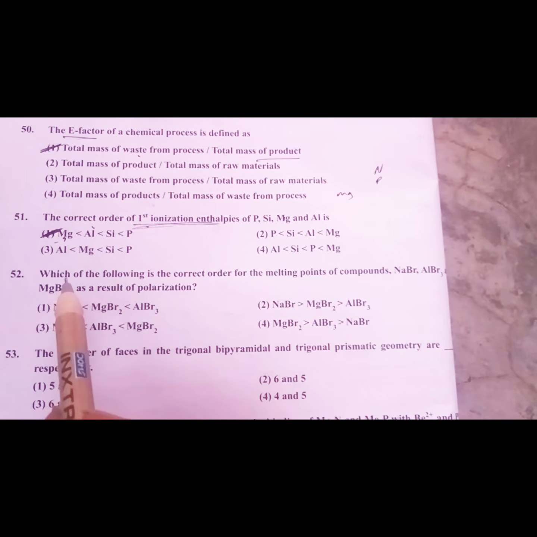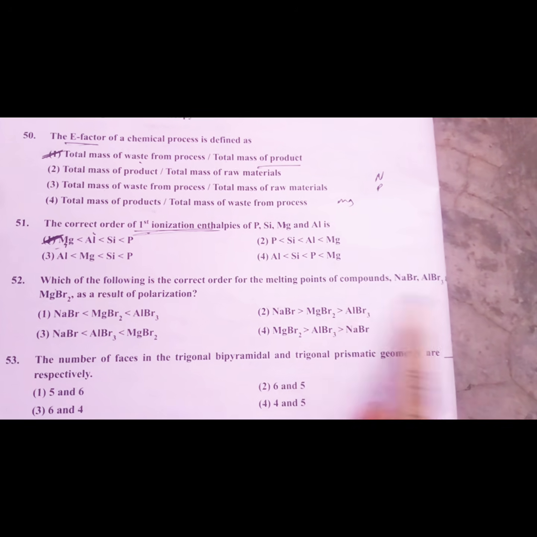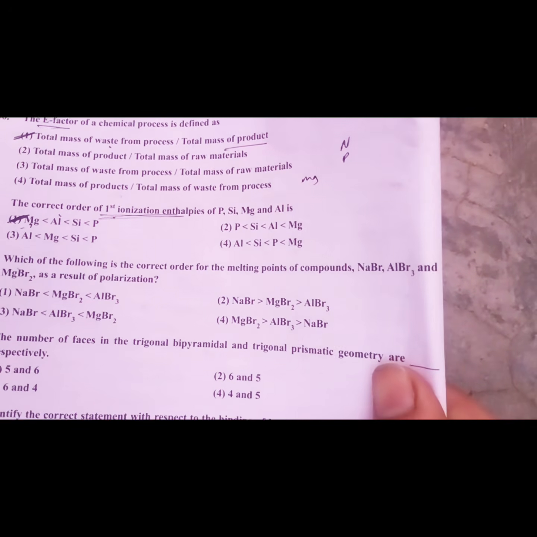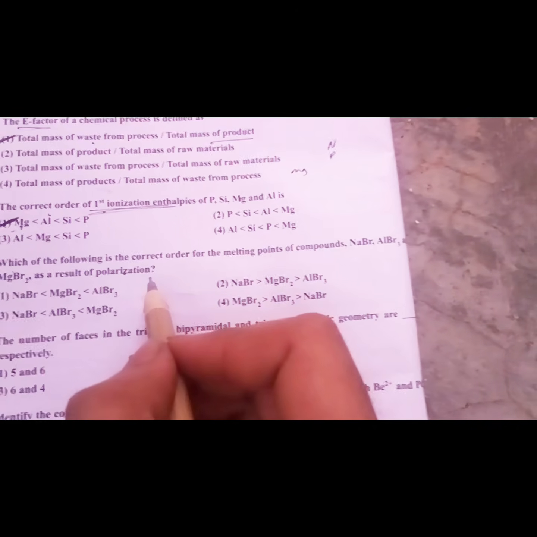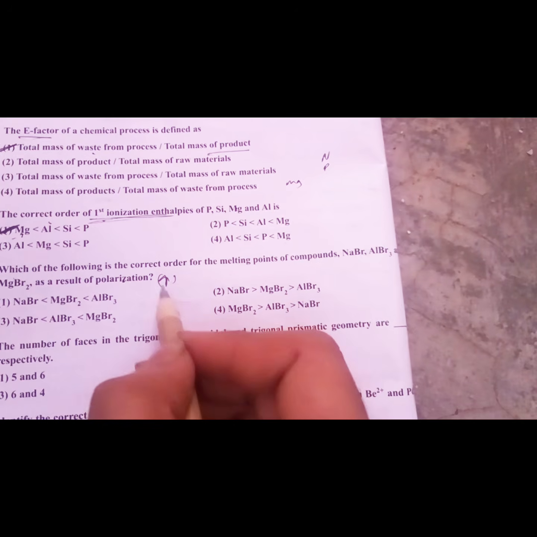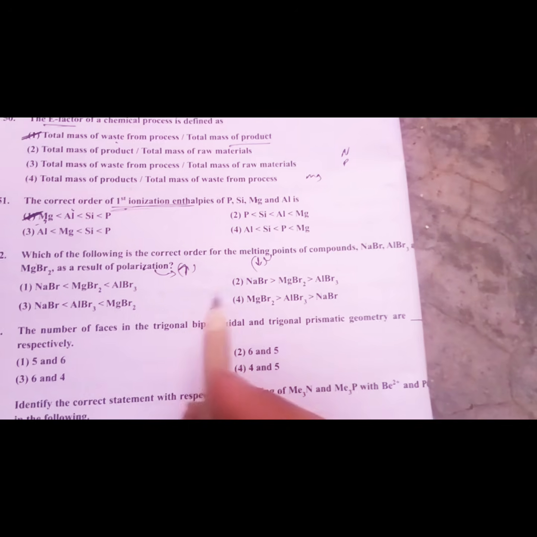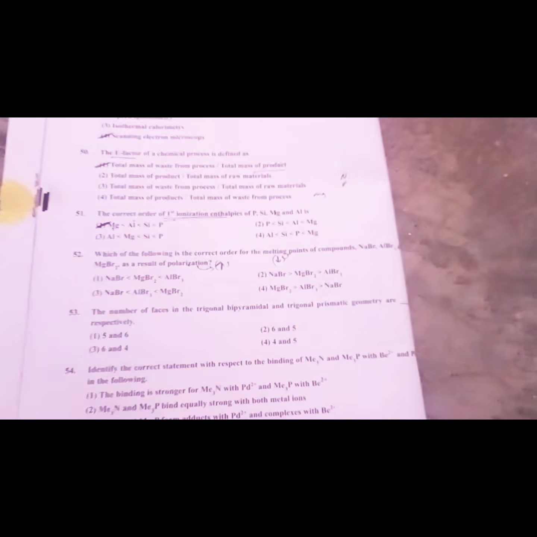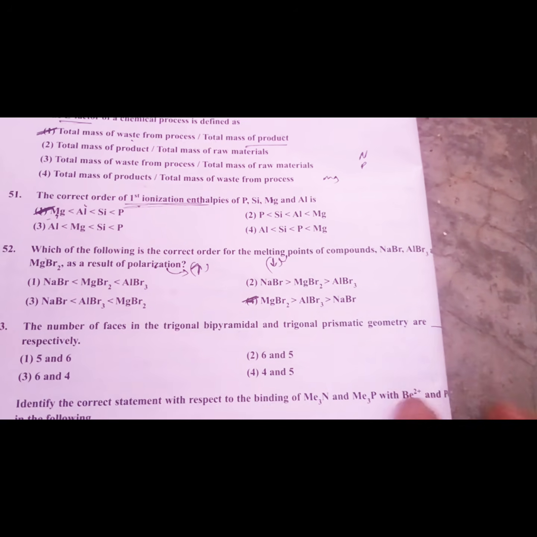Which of the following is the correct order for the melting points of the compounds NaBr, AlBr3 and MgBr2? As polarization increases, melting point decreases. By Fajans' rules also we can verify this. By this we can tell that the fourth one will be the correct answer: MgBr2 is less than AlBr3, and that is less than NaBr.